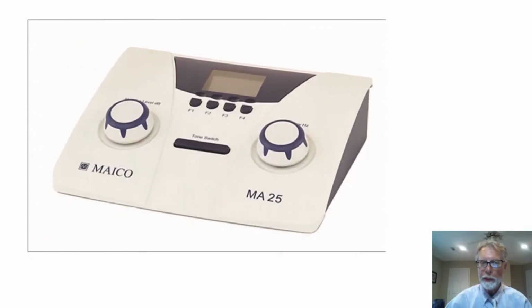Here's another audiometer, same manufacturer, Mako MA25. Again, you have a control for intensity and frequency, an interrupter or tone presentation switch, and then these buttons are actually indicated on this digital display as to what they do. You use them to change ears and apply what type of stimulus you want.